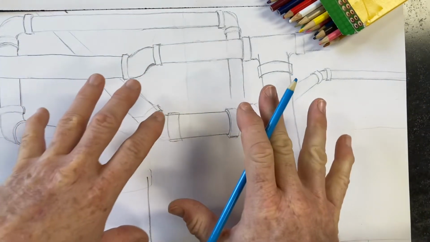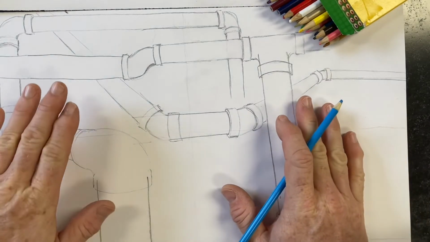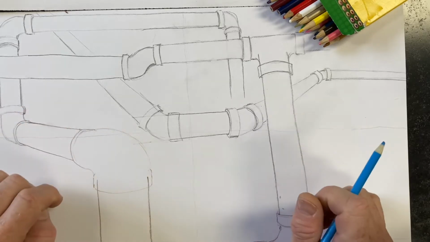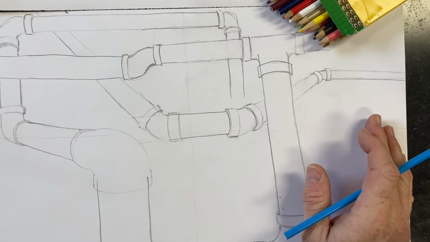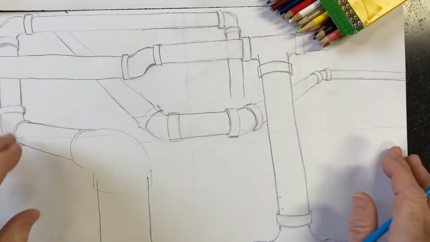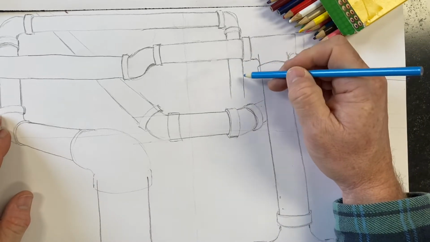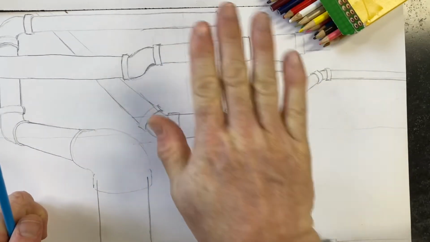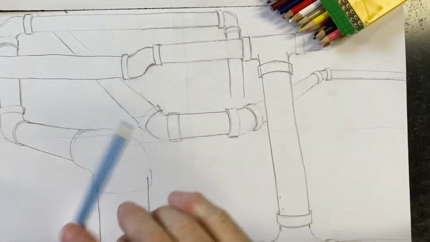So the goal of this part of part 2 is to make all of these pipes look like they are three-dimensional and round, okay? So we know that curved surfaces are shaded by blending. We know that from the can assignment, okay? And so, for example, this pipe right here, we know that it is round this way. It's straight up and down this way, but it's rounded this way.